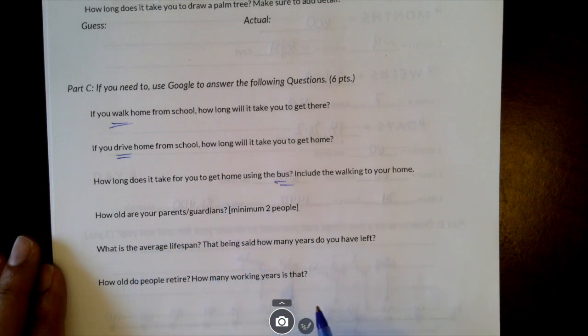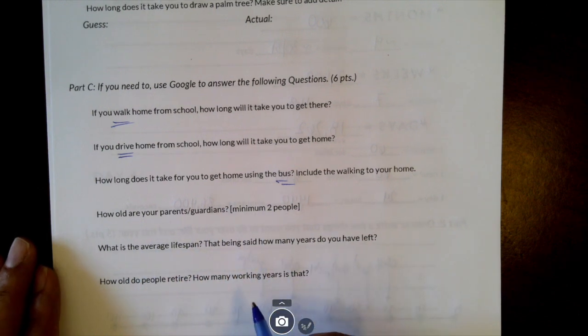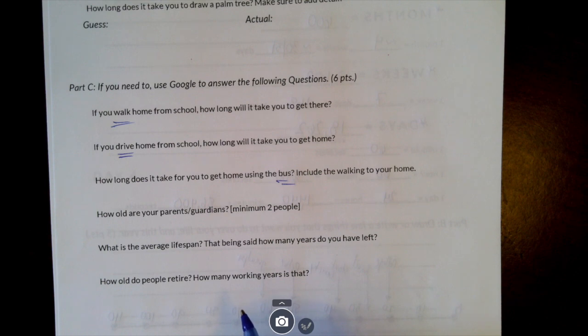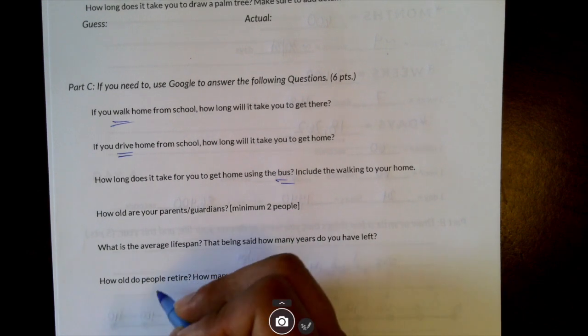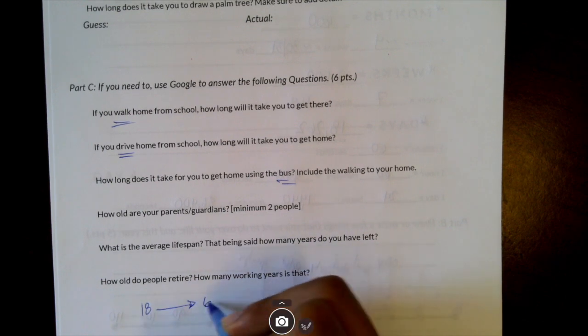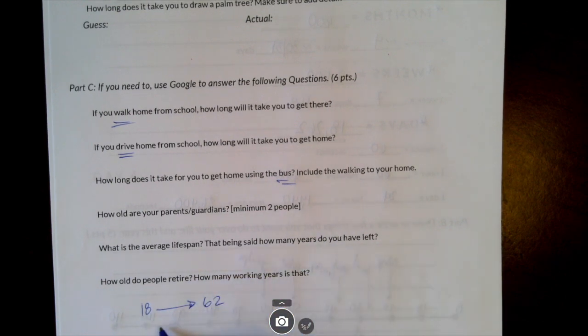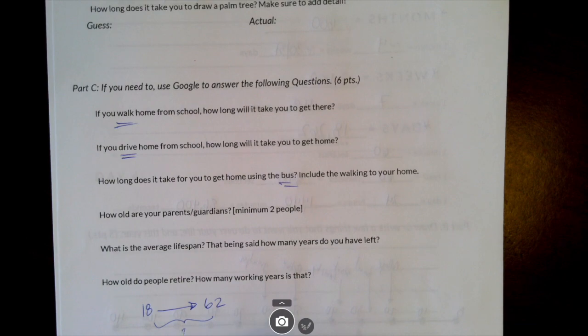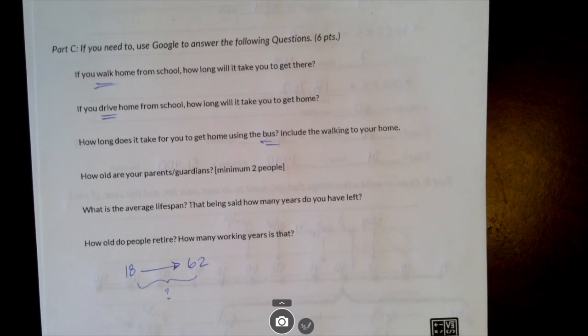We talked about this in class too. Right now, I think it's in the high 70s, almost 80. And then most people retire at 65, but if you're 18 and you're going to retire at, let's just say 62, well, how much time is this? Okay, that's something for you guys to think about.